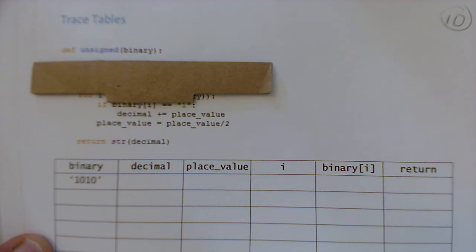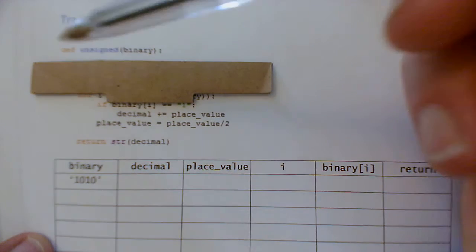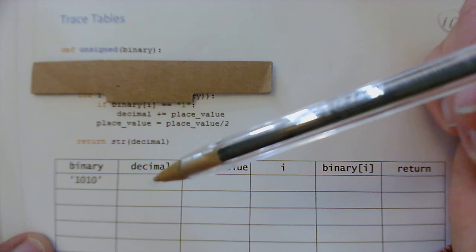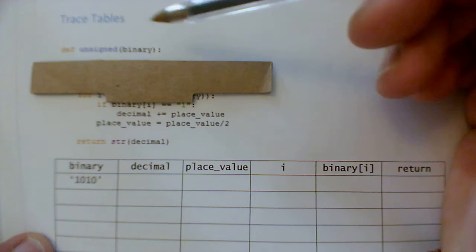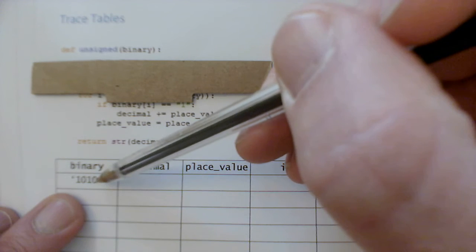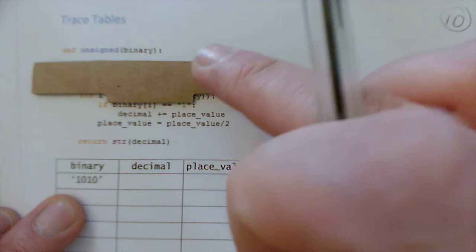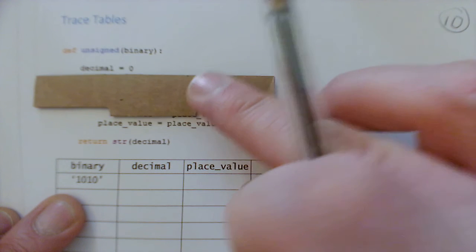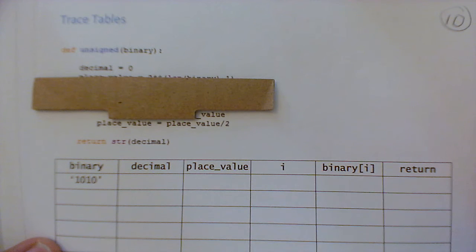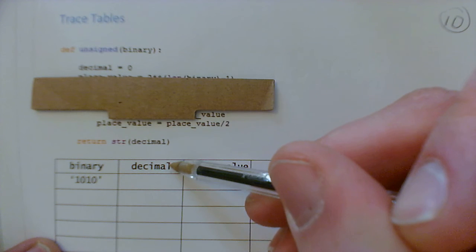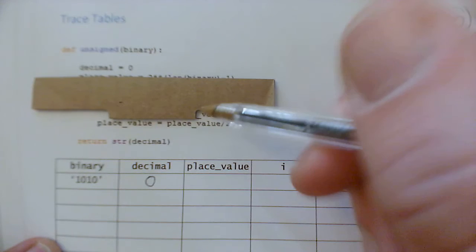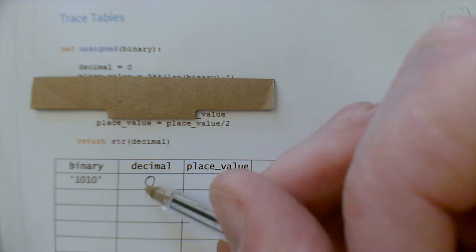The first line is the definition of the name of the subroutine. It's called unsigned because this will only work with positive numbers, not signed numbers. And the input is binary, and that has been given. So I've decided I'm going to test it with 1010. Moving on. The first line of the code says decimal is 0. So it's an assignment statement. Variable decimal has been assigned the integer value 0, so I'm going to write that down. And if that changes again, I would just write it in the next row.